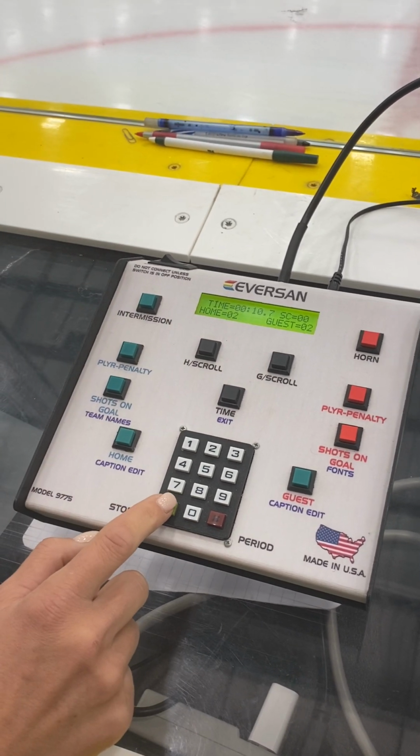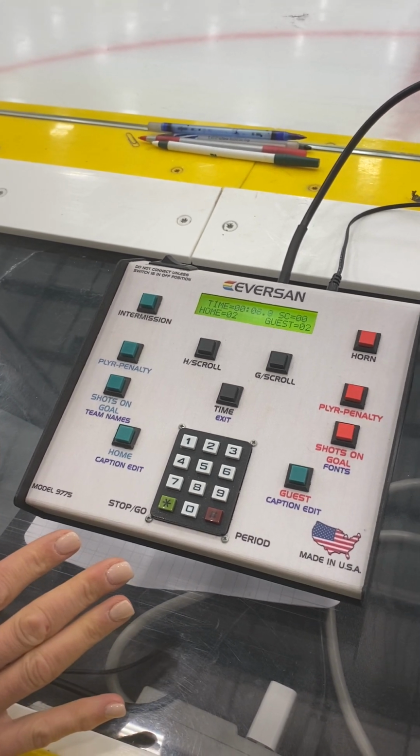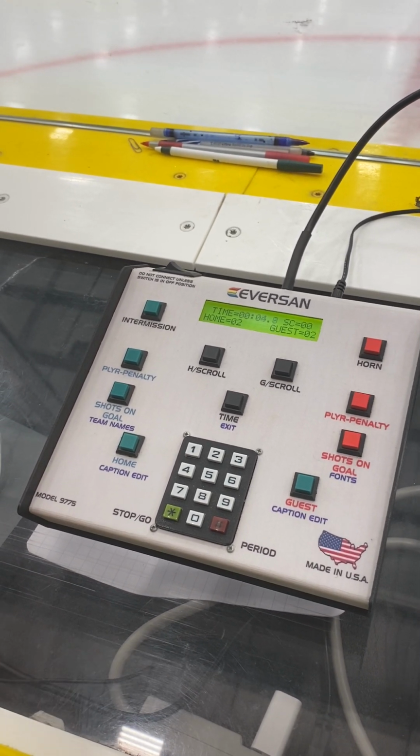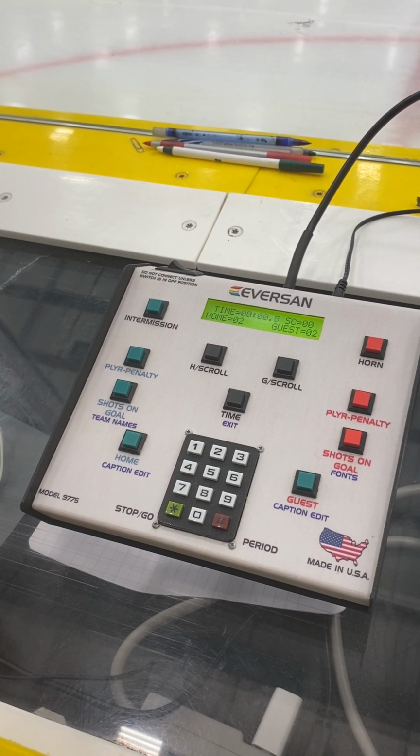Okay, and I'm just gonna let the clock run down. So when the buzzer rings at the end of the period, you don't have to shut it off. You just let it buzz and it'll eventually shut off.